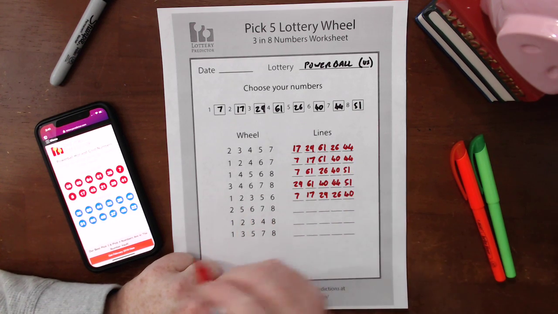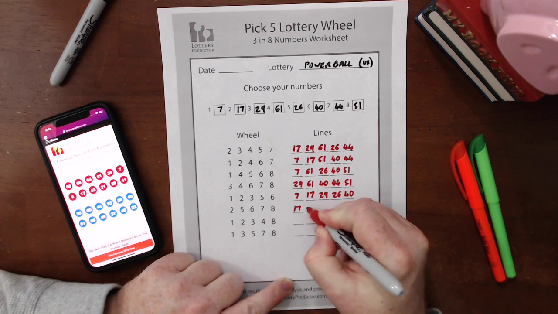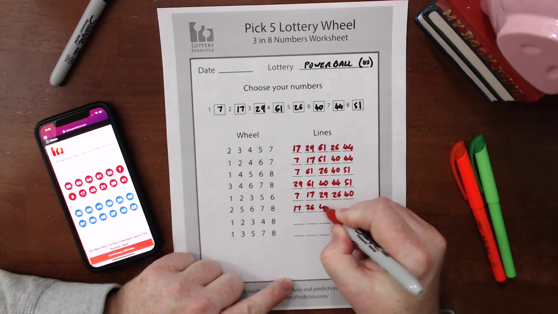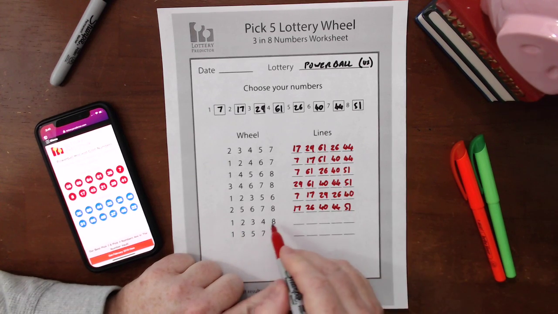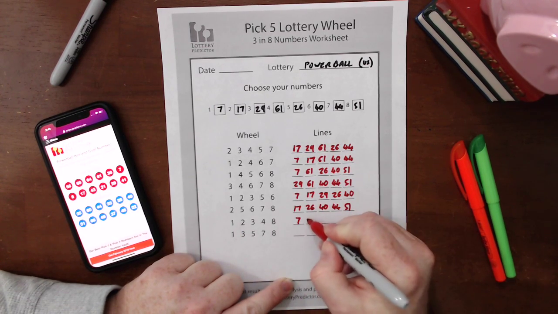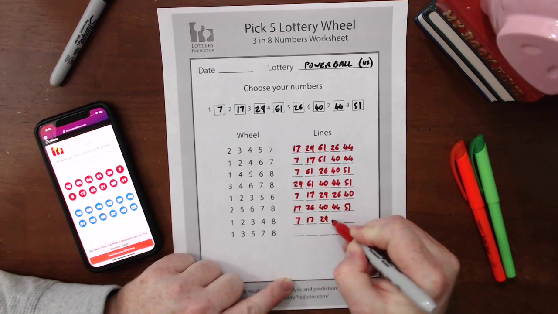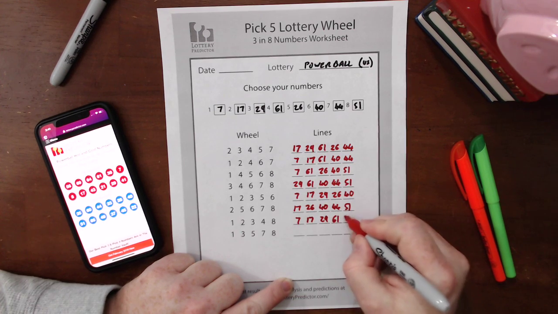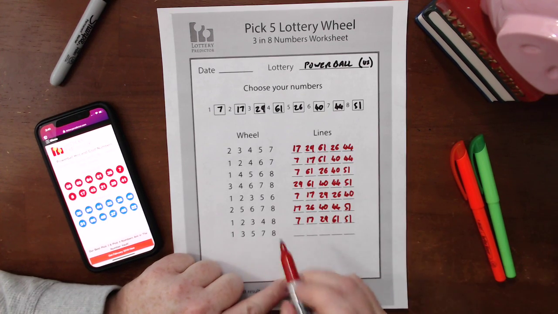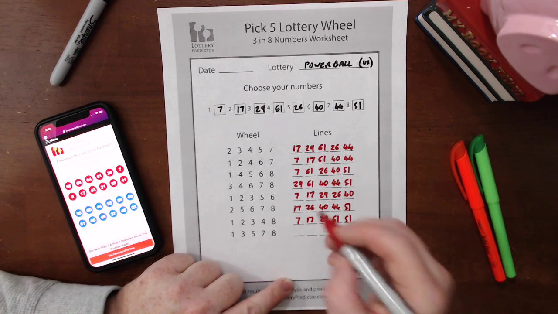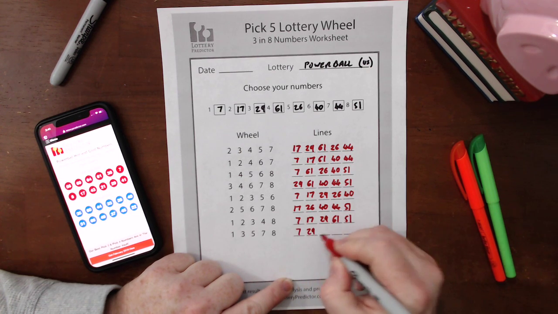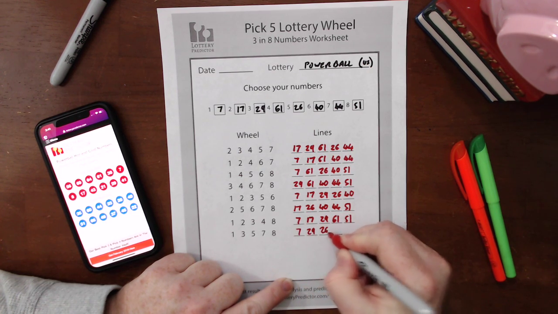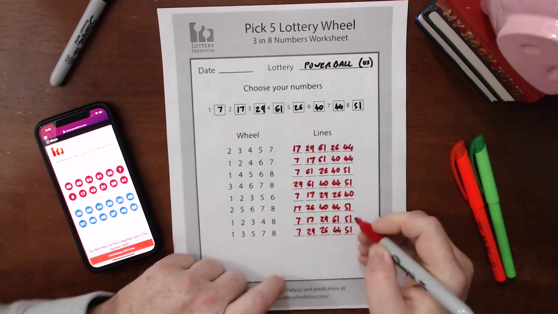2, 5, 6, 7, 8. That's 17, 26, 40, 44, and 51. 1, 2, 3, 4, 8 is 7, 17, 29, 61, and 51. And the very last line, 1, 3, 5, 7, 8. That's 7, 29, 26, 44, and 51. So there we go.